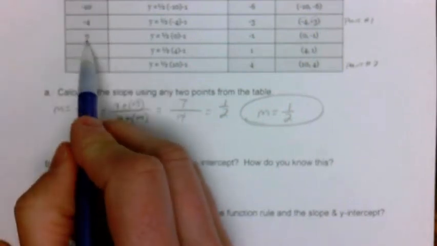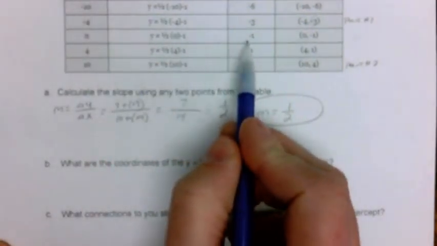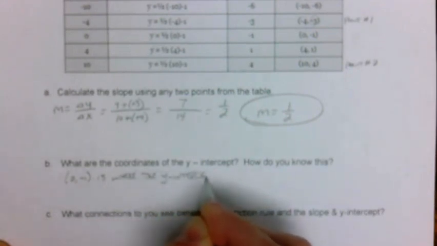Letter B, what are the coordinates of the y-intercept? How do you know? Well, again, the y-intercept is found at an x-coordinate of 0. So here's where our x input was 0. It gave us the y value of negative 1. So 0, negative 1 is where the y-intercept is, because the x-coordinate of the y-intercept is always 0.